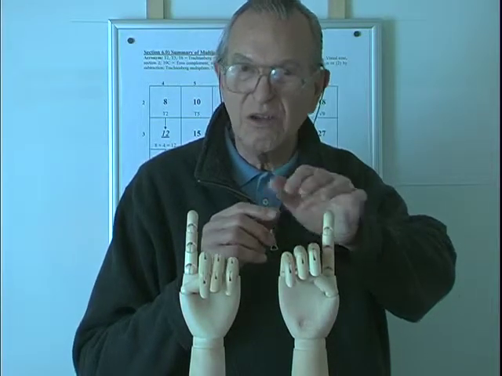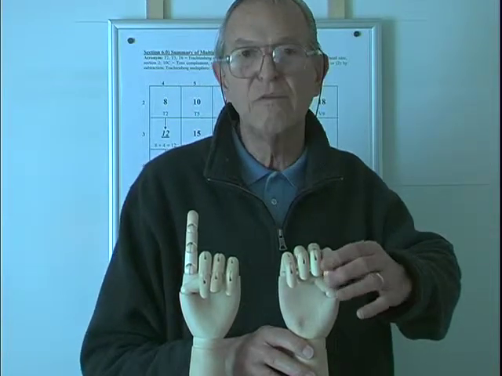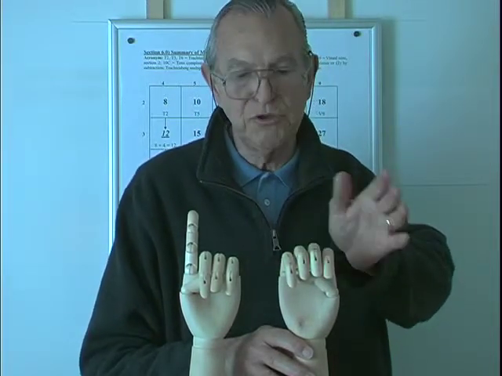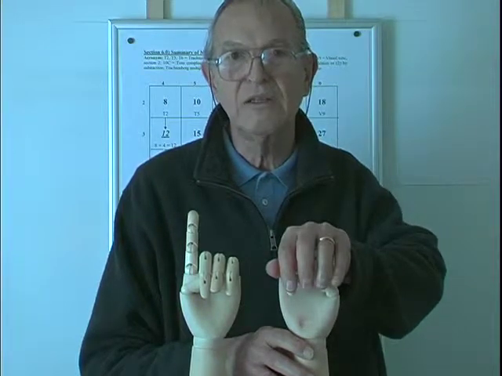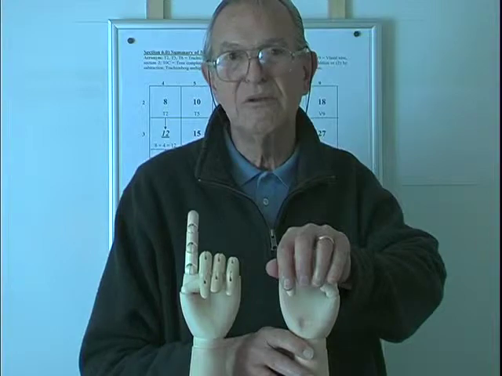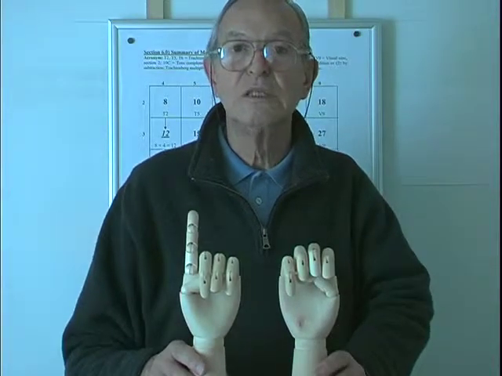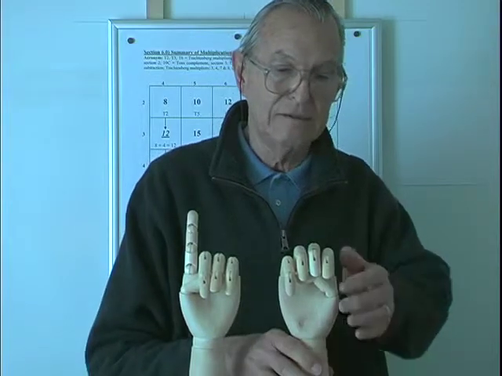You can close all the fingers if you want, but it's much more difficult for me to do it using the model. But you can do it. Close your right hand, and that represents 0, and this represents 1. So 5 times 2 is 10.